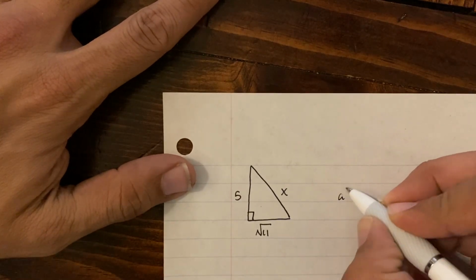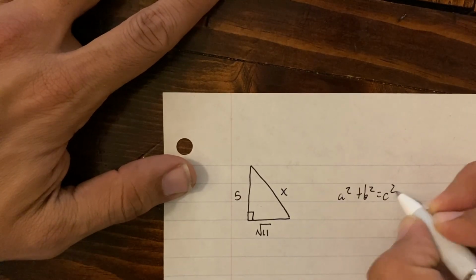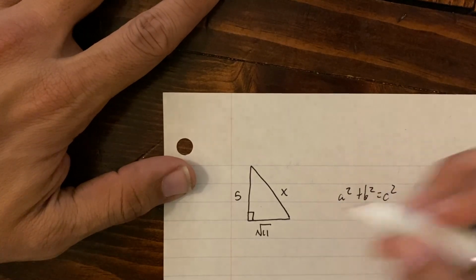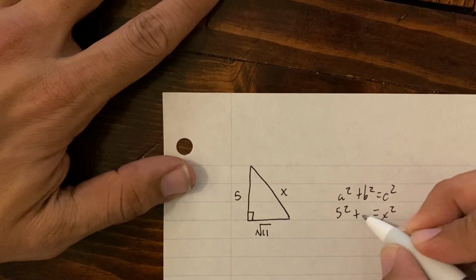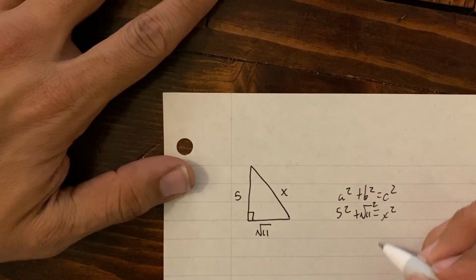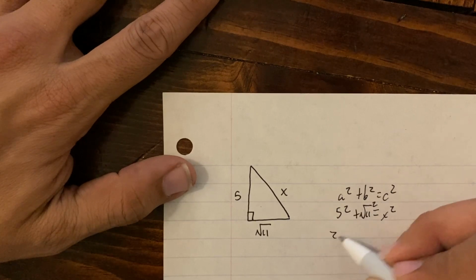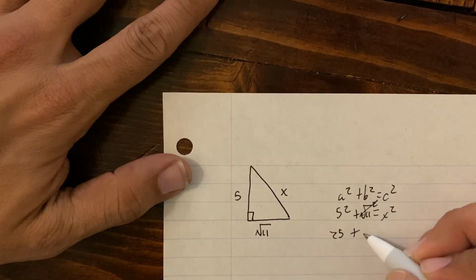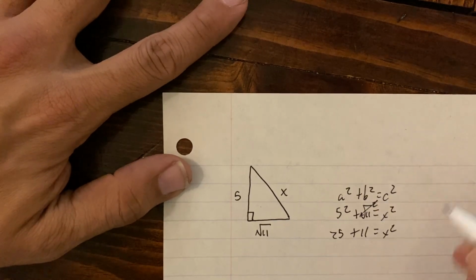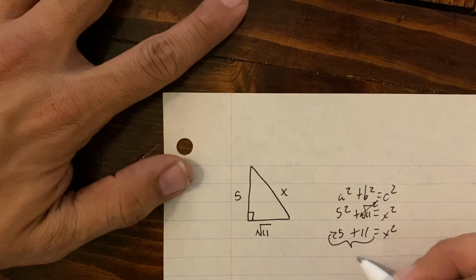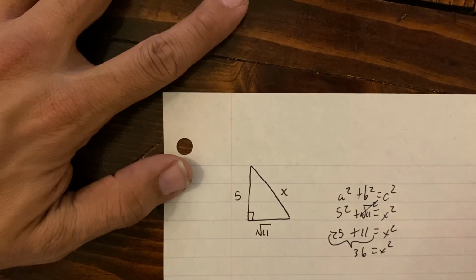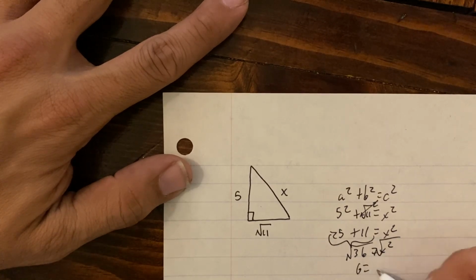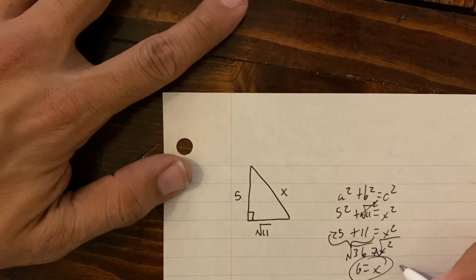So again, a squared plus b squared equals c squared. C is the only important one. In this situation, it's x. The other two do not matter where they go. All right, so 5 squared is 25. The square root of 11 squared, these cancel and it just becomes 11. So it's actually pretty easy. Then combine like terms and we get 36 equals x squared. We're going to square root, the final step, 6 equals x, and we are done.